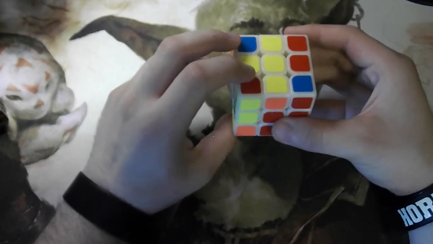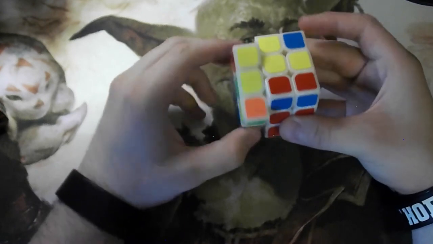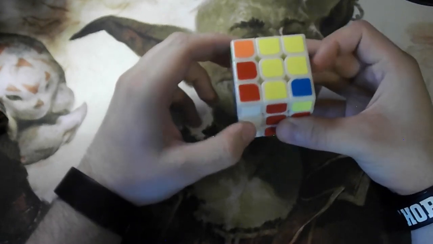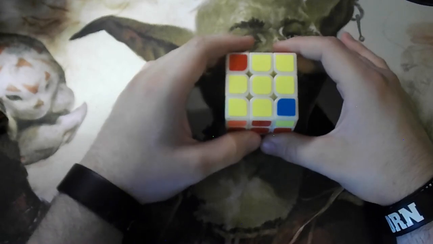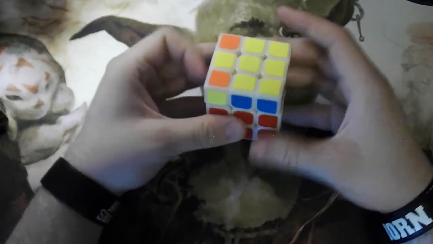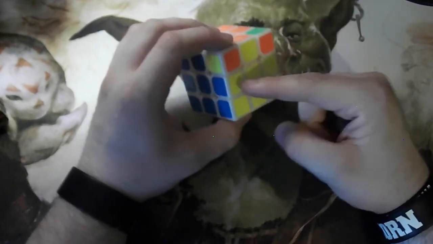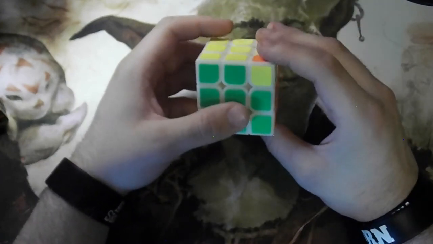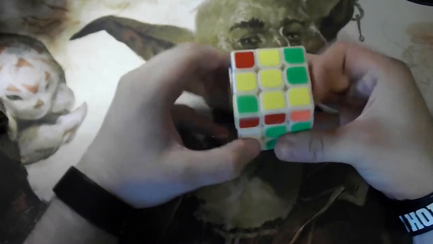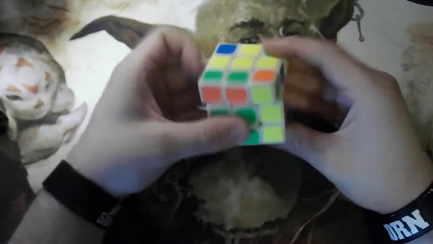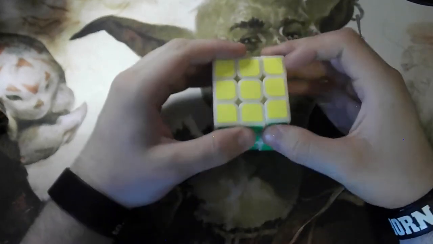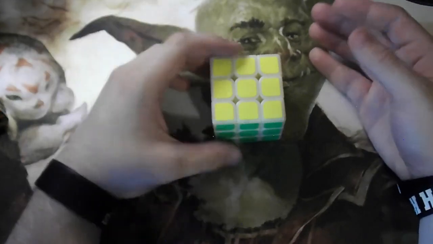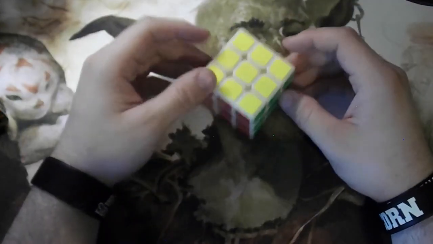Now it's an L, U, L prime, U, and L. And then do the same thing for the right side. As you can see, now we got the 2 out. But not exactly solved yet. Now it's solved.